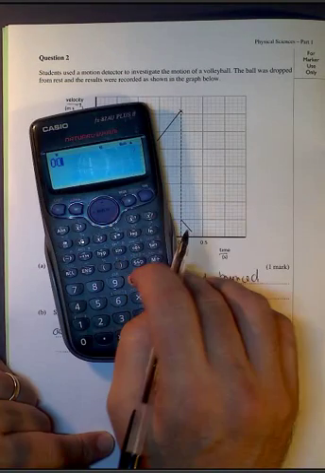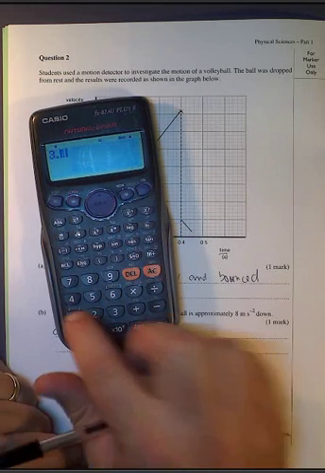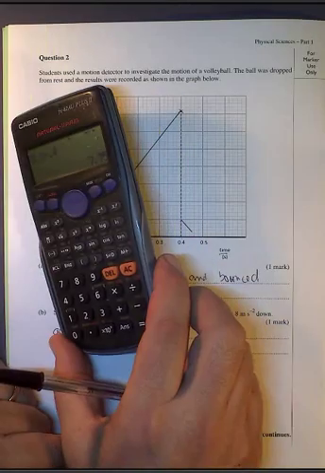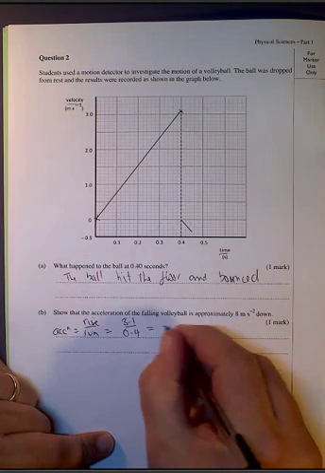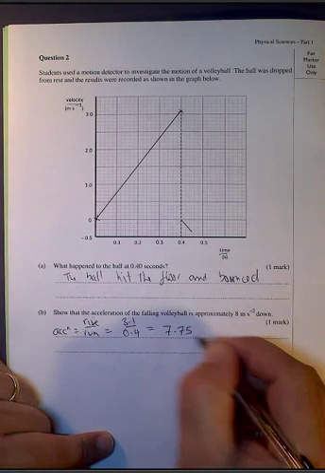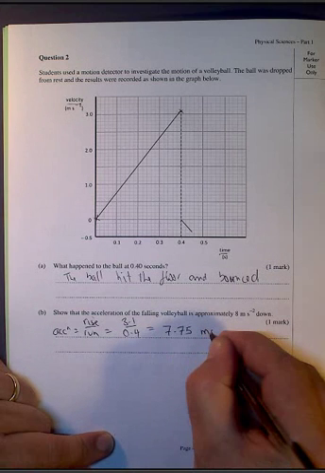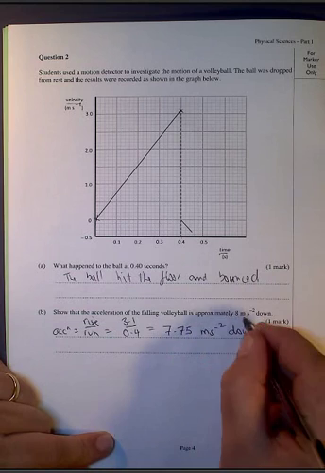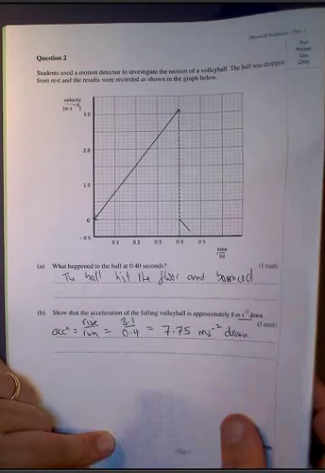Back to the calculator: 3.1 divided by 0.4 equals 7.75 meters per second squared down, which is close to our value there. Very good.